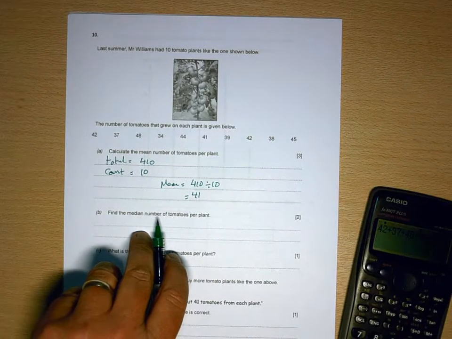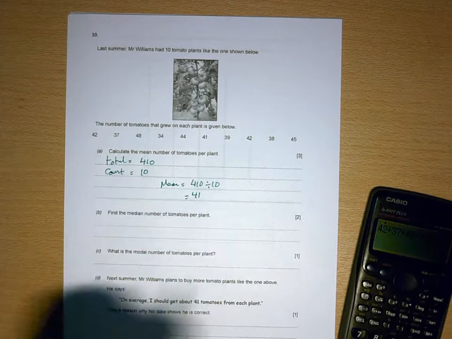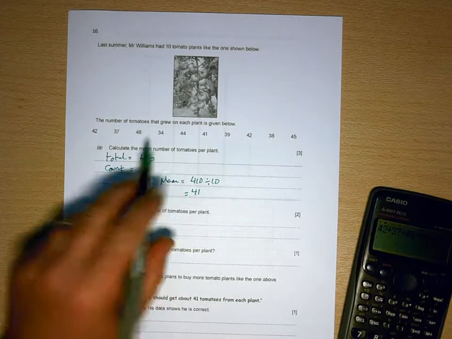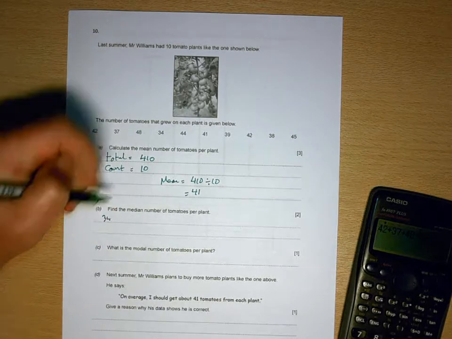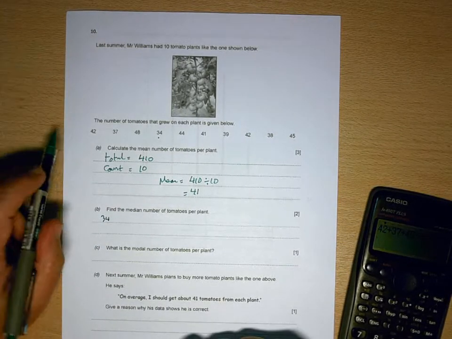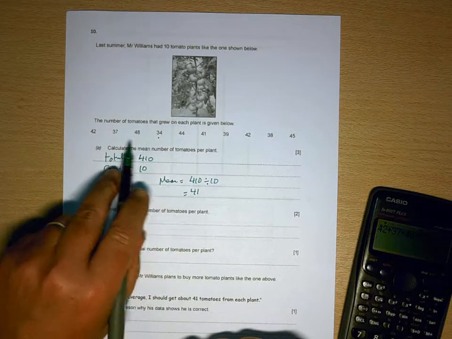For the median, we're looking for the middle value, but we have to put them in order first. So the smallest one there is 34. What I do when I'm rewriting the list is put a little dot under so I know I've already included that one.